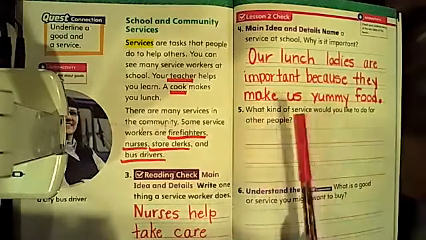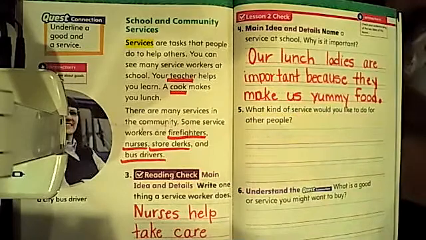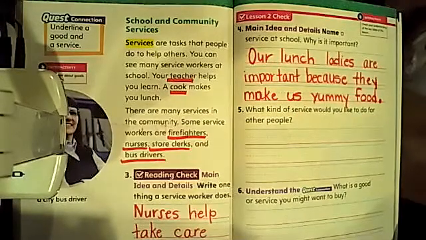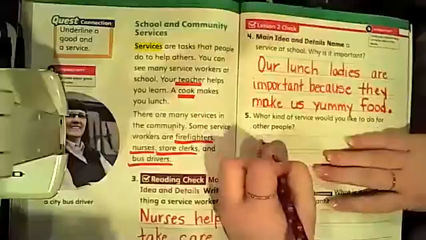What kind of service would you like to do for other people? Now, being a teacher, I do perform a service, right? I teach you guys. So I kind of already picked my service, but you could pick something different. You could be a firefighter, a police officer, a nurse, a doctor, a bus driver, someone that does something for someone else. So I'm going to pretend I'm not already a teacher and I'm going to write one about being a teacher, but you could write something completely different.